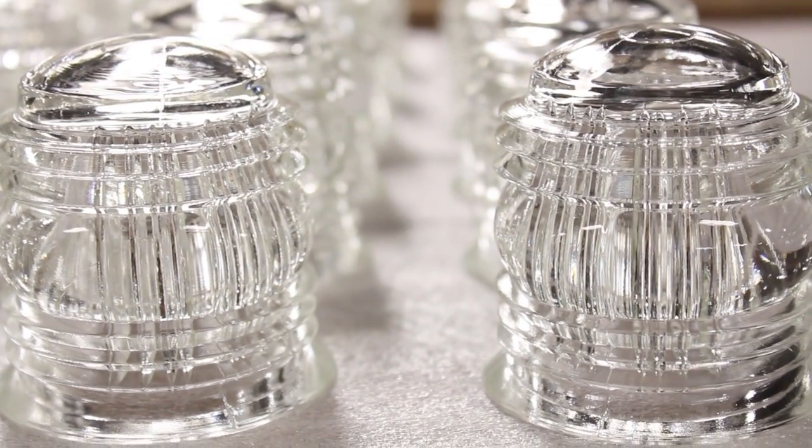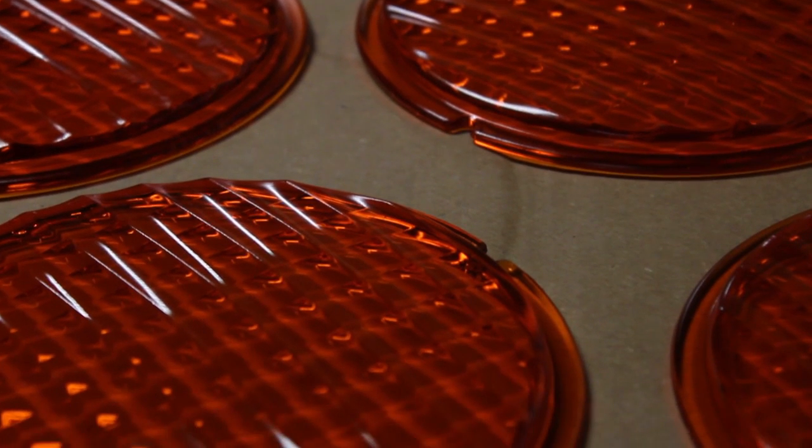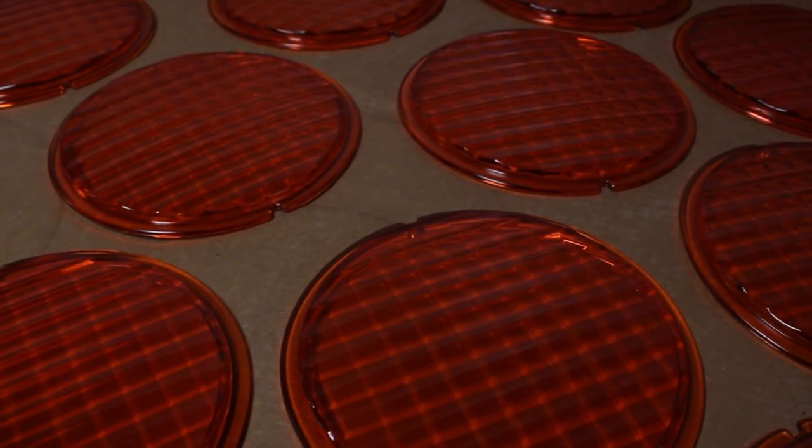Kopp uses borosilicate glass for its supreme durability. For glass products requiring additional strength, higher safety standards, and thermal shock resistance, Kopp offers a tempering process.